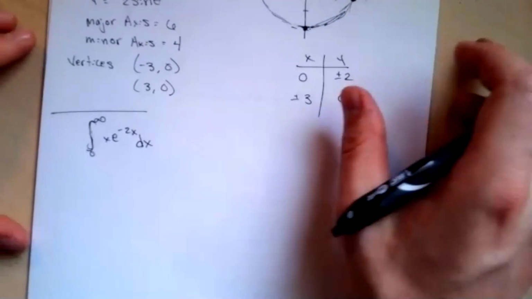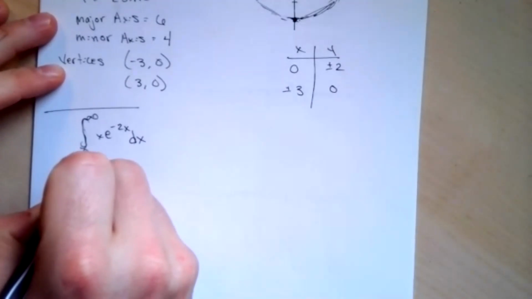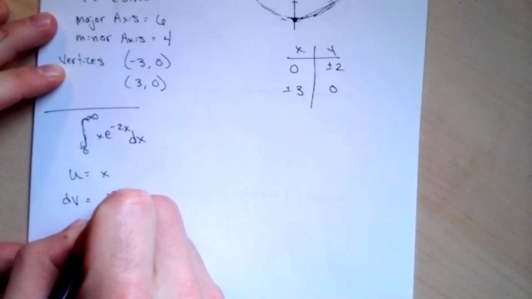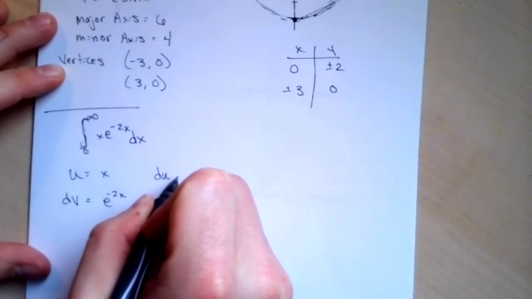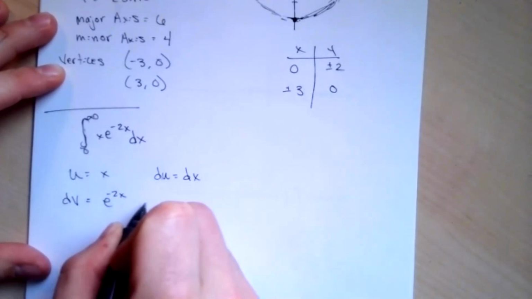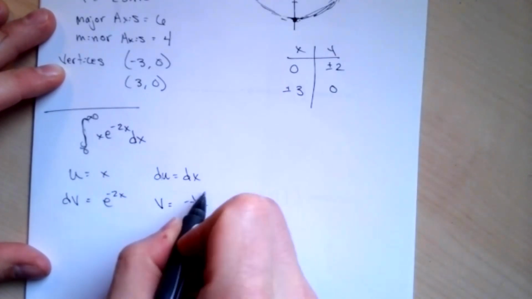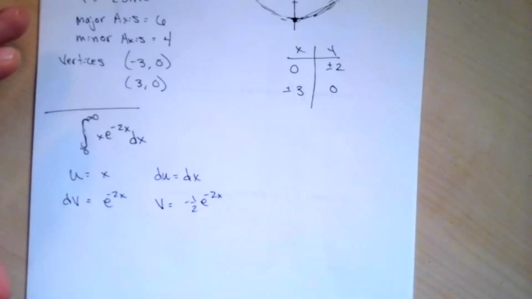So you want to do integration by parts. Your u is going to be your x, your dv, e to the minus 2x. So du gives us dx. And then v, when we integrate that, minus 1/2 e to the minus 2x.